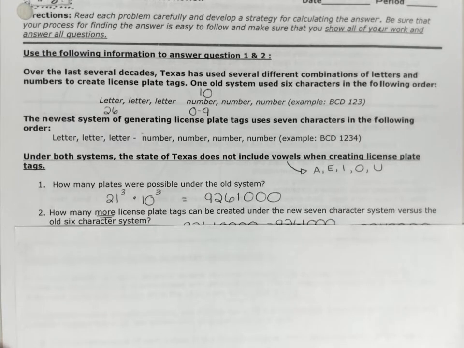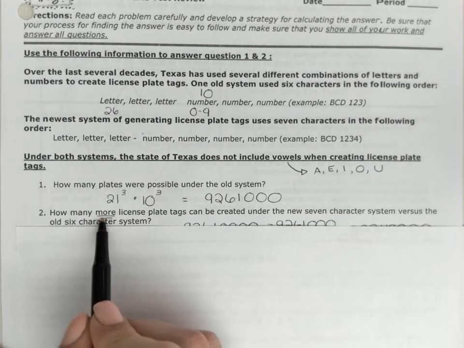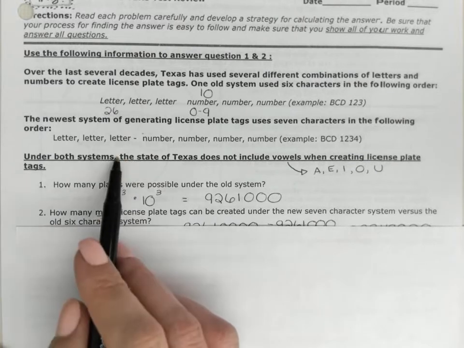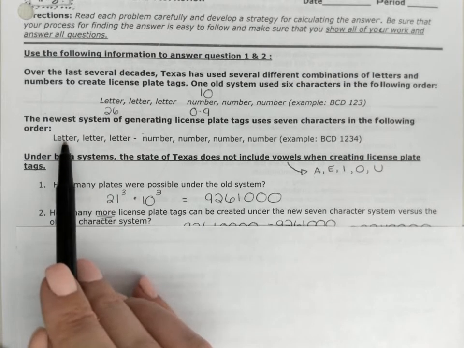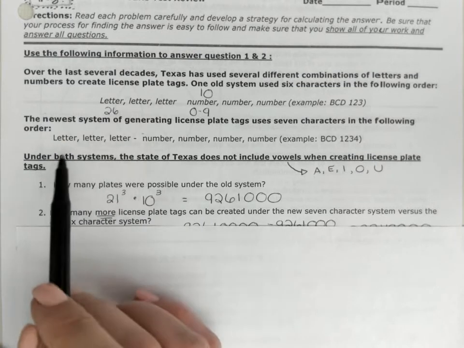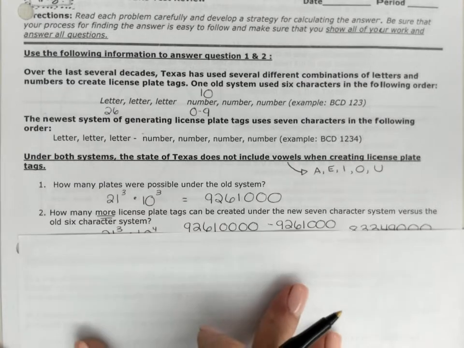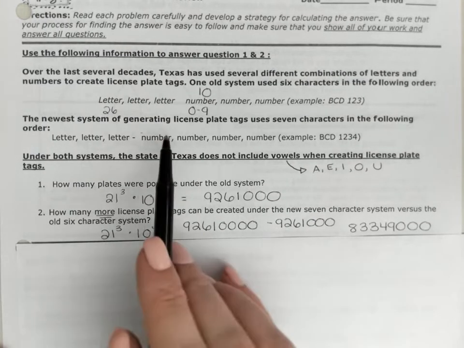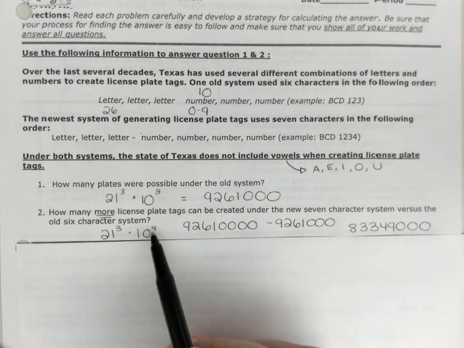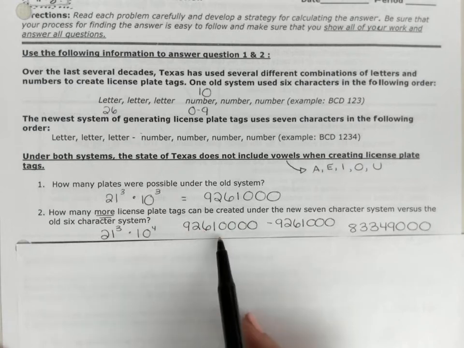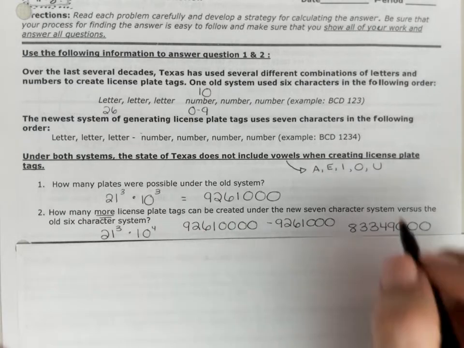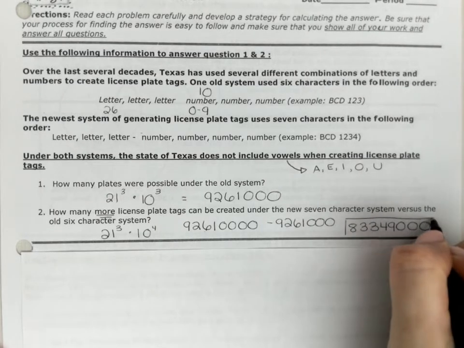How many more license plate tags were created under the new 7-character system versus the old 6-character system? Because it wants to know how many more, we have to find the new system and subtract the old system. So for the new system, it's still letter, letter, letter. So we said that's 26 minus the 5, which is 21 to the third. But now it's number, number, number, number. So 10 to the fourth. That gives me this total. So when I take this total, subtract the other total, this is your final answer.